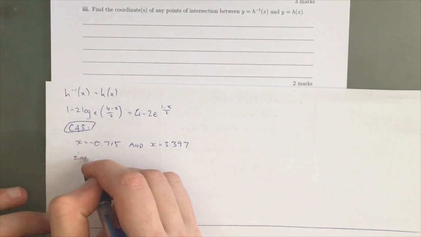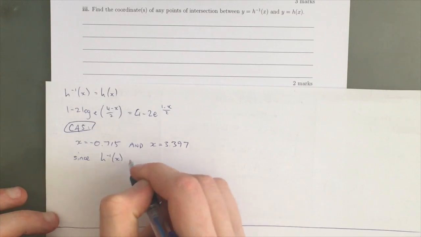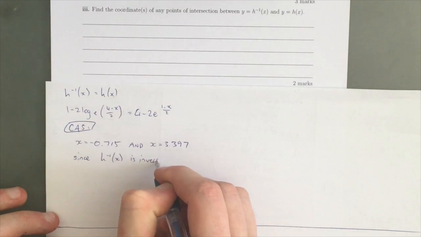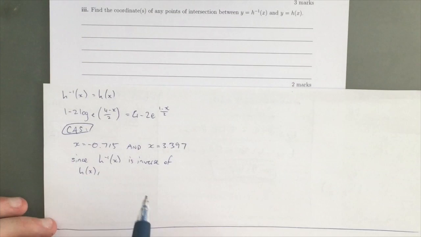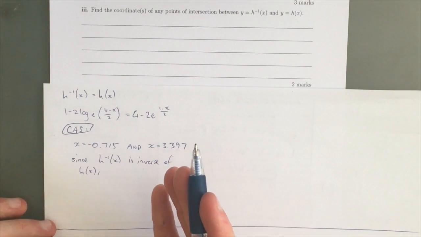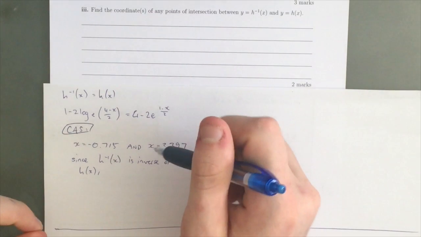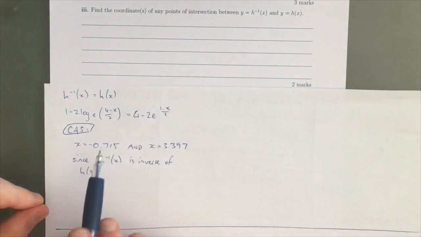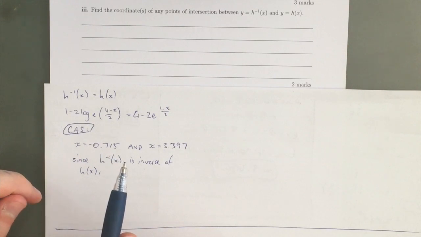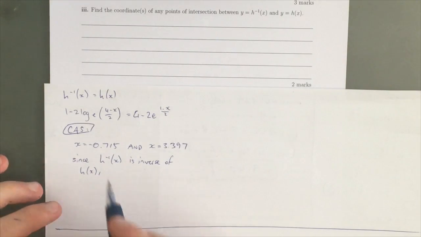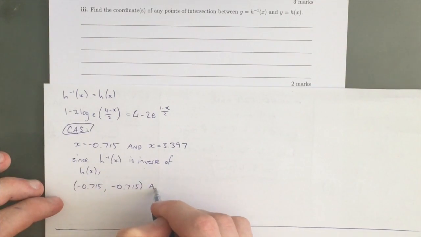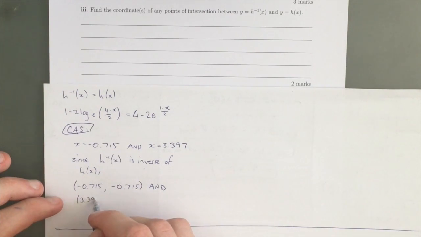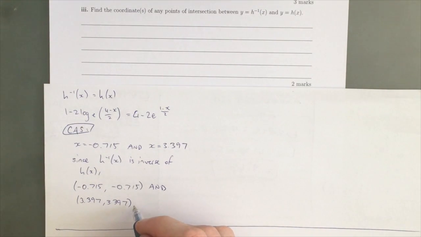Now, since the inverse of h is the inverse of h of x, the points of intersection always occur on the y equals x line because they're reflected over that line, which means that at the points of intersection of an original graph and its inverse, the x value and the y value are the same. So the points of intersection are (negative 0.715, negative 0.715) and (3.397, 3.397). And that's your final answer.